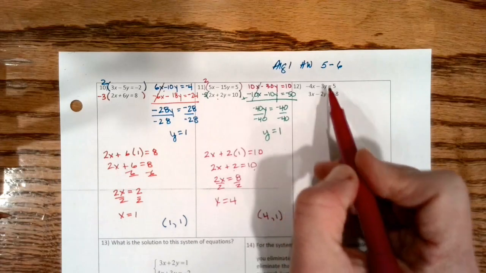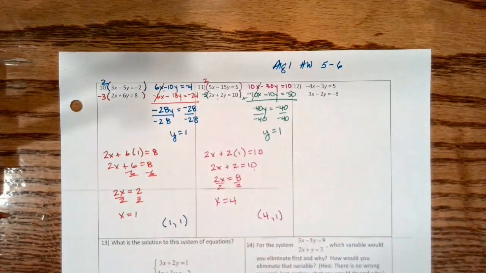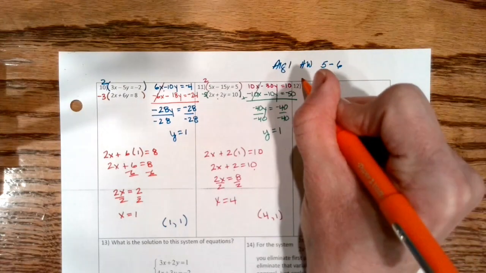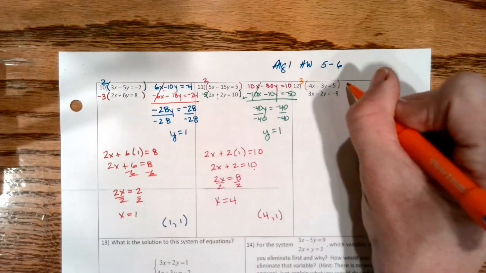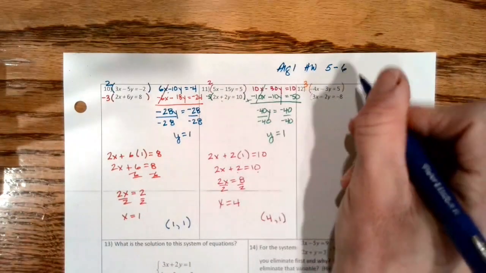-4, +3. What do you think for a zero pair? What should we do? Let's go ahead and multiply this equation by a 3. Can you tell what I'm going for? And we're going to multiply this equation by a 4.